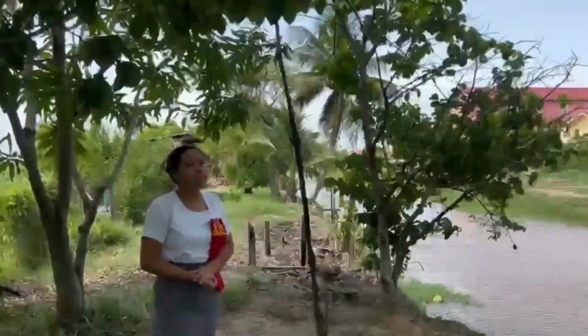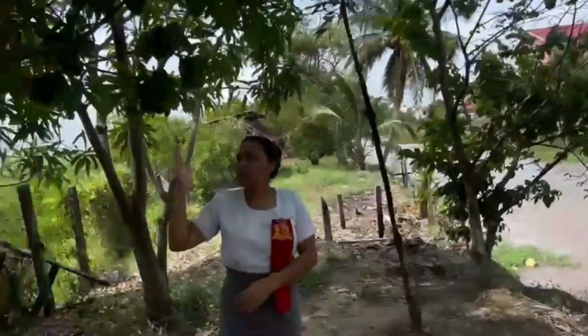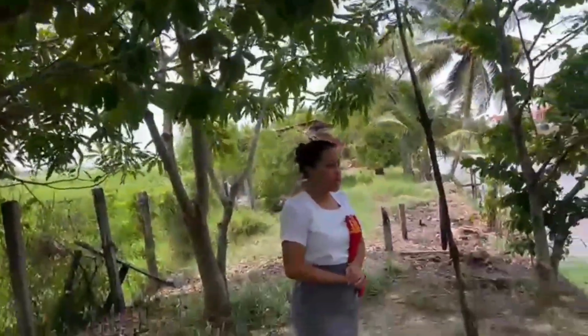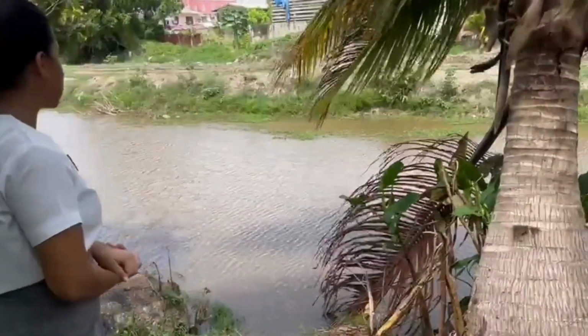So basically this is some of the economic activity being done on the low coastal plain. Coconuts, we have coconut being grown. We have some lovely soursop trees. And of course we have the trench where fishing is taking place.